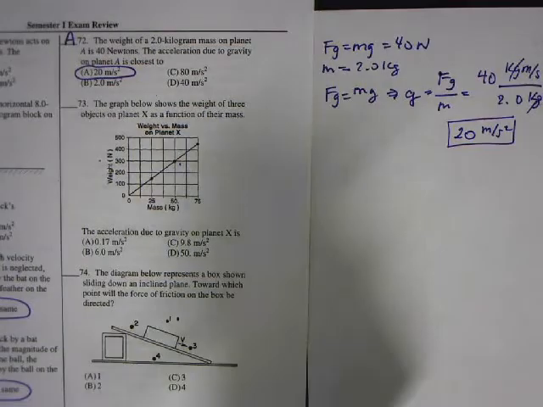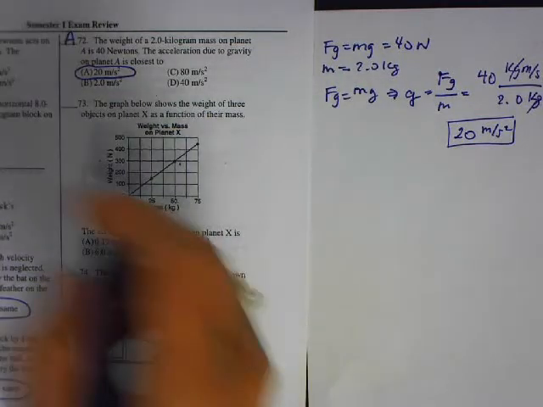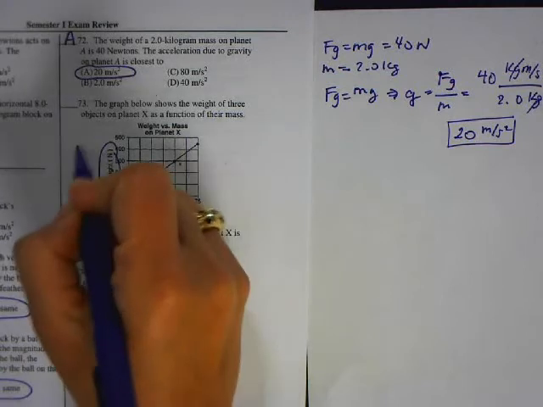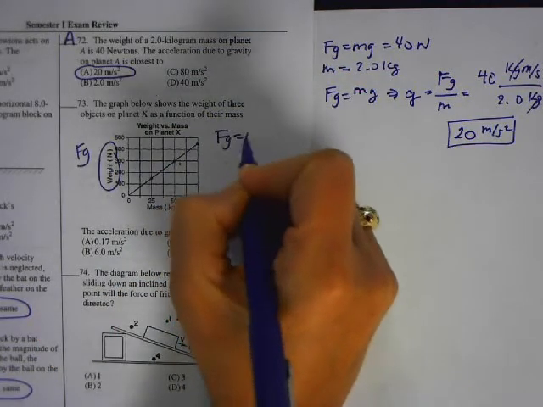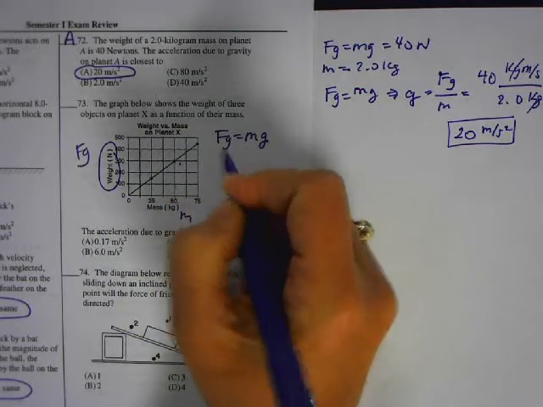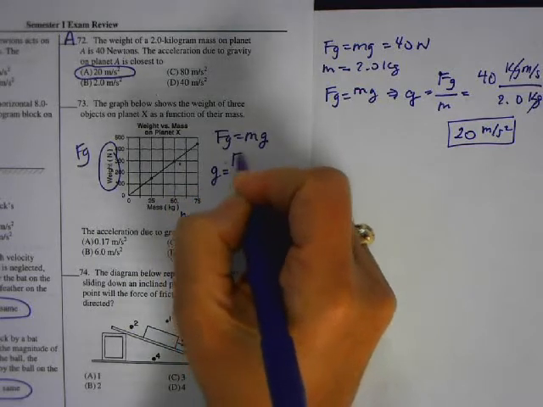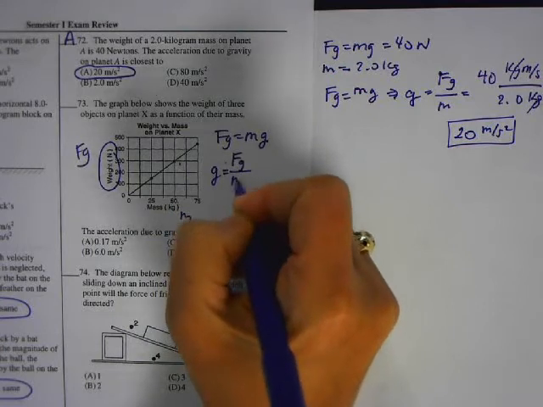All right, number 73. It says the graph below shows the weight of 3 objects on planet X as a function of their mass. The acceleration due to gravity is... So if I look at the graph, this is the weight, F of g, and this is the mass. So I know that F of g is equal to mg, and I want to find little g, so little g is equal to F of g over m.